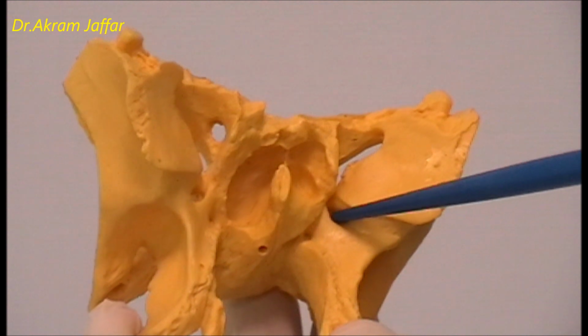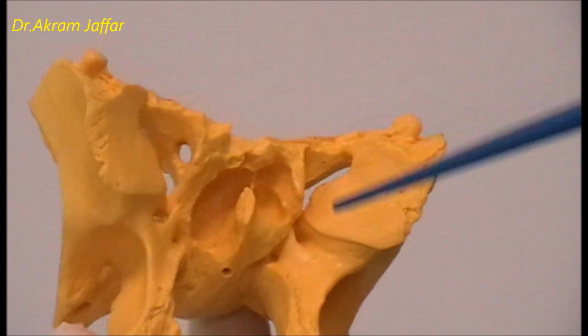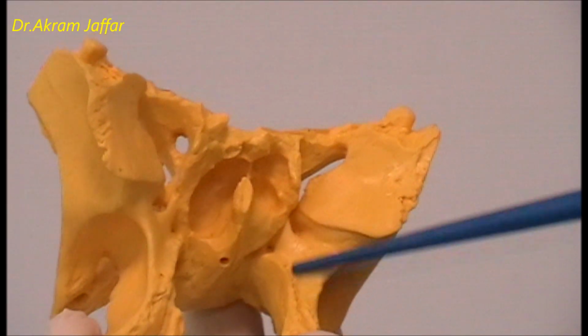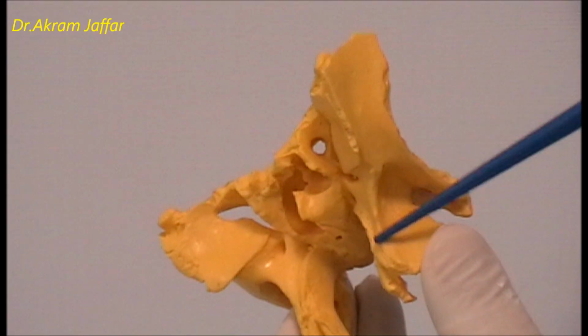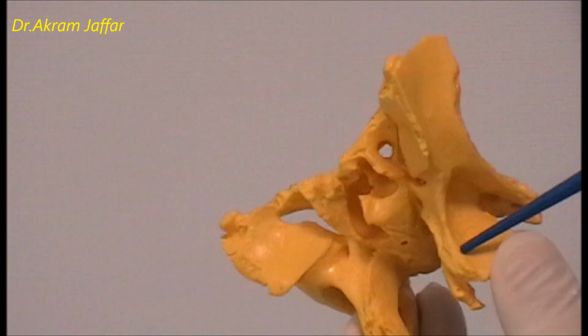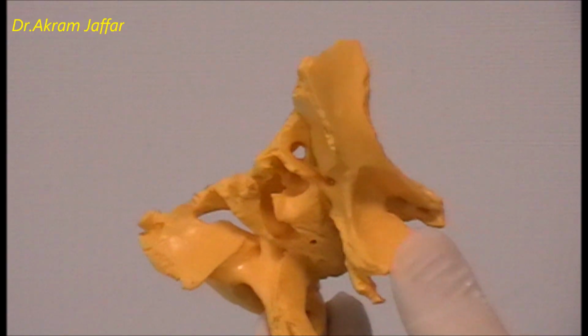Anteriorly, this is the foramen rotundum, and the foramen rotundum opens into the pterygopalatine fossa. This is the region of the pterygopalatine fossa. It's a hidden area in the skull. It can only be seen from the side in a fissure between the lateral pterygoid plate and the maxilla.